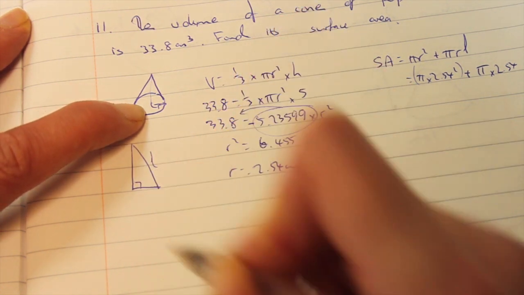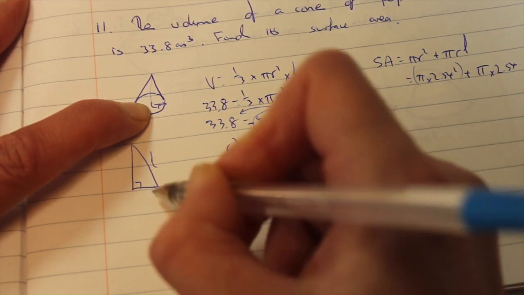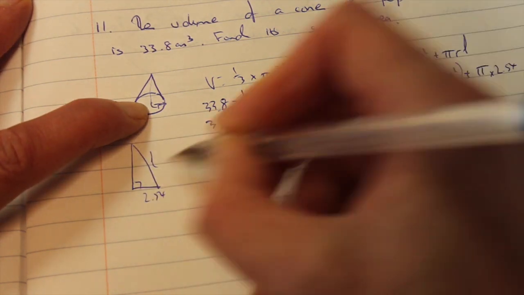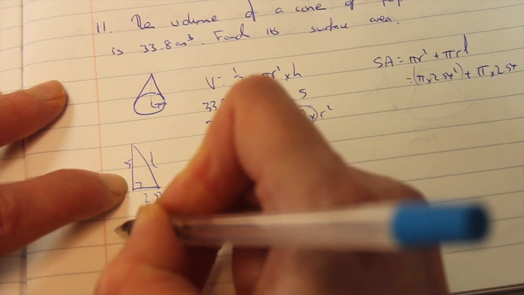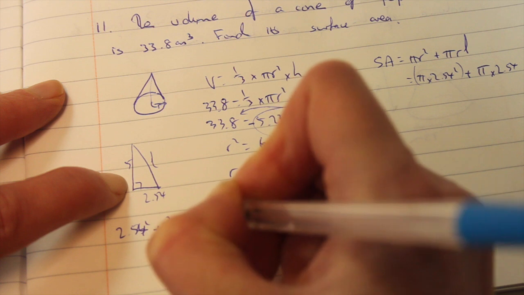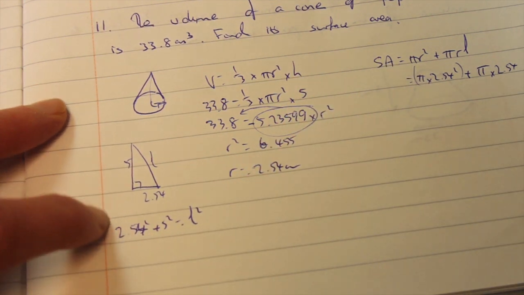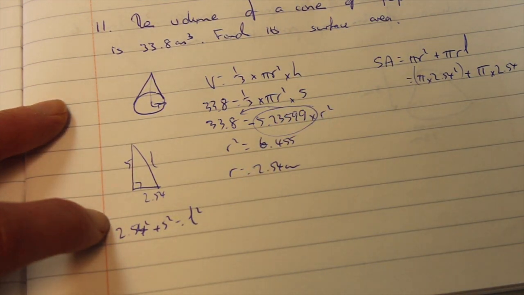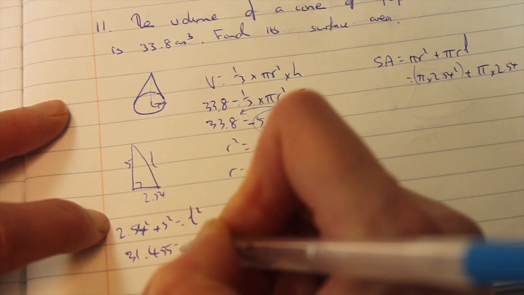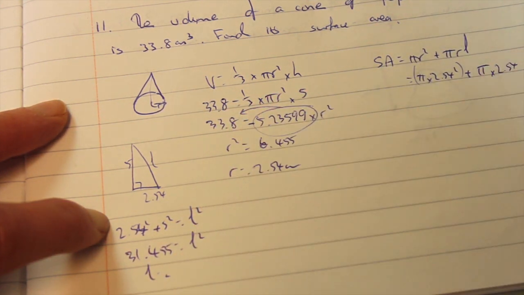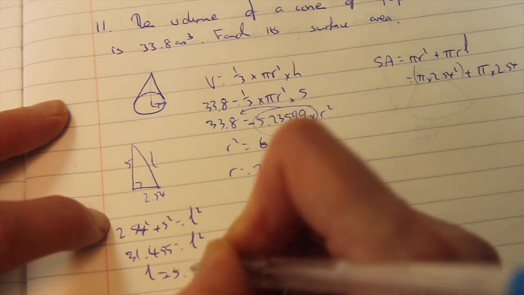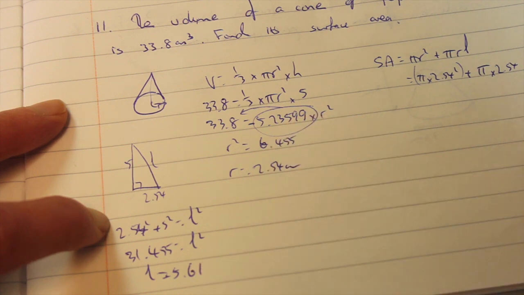Your radius is along the bottom there, 2.54. Your straight up height is 5. Use Pythagoras theorem. 2.54 squared add 5 squared equals l squared. So square that, add 5 squared, gives me 31.455 for l squared. So l is the square root of that, giving me 5.61.